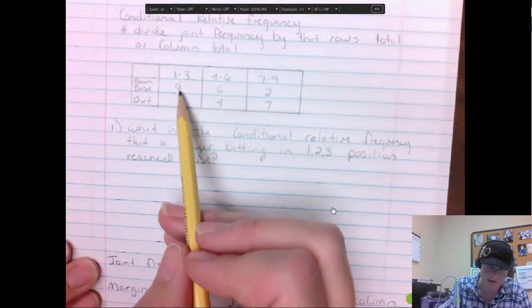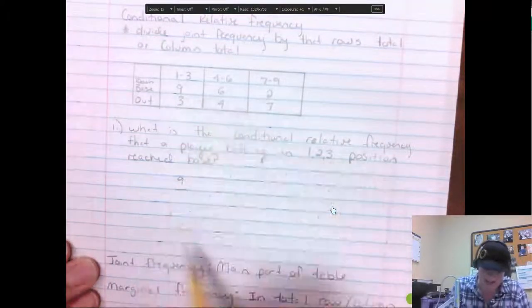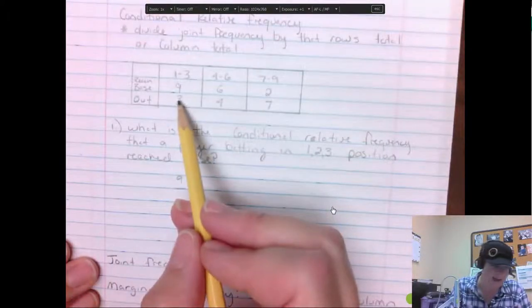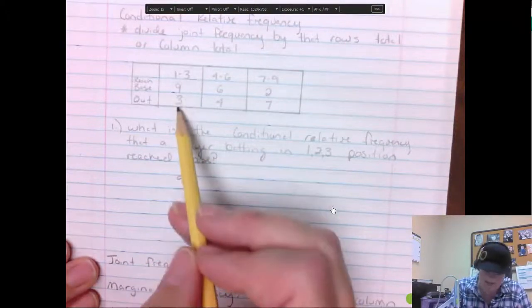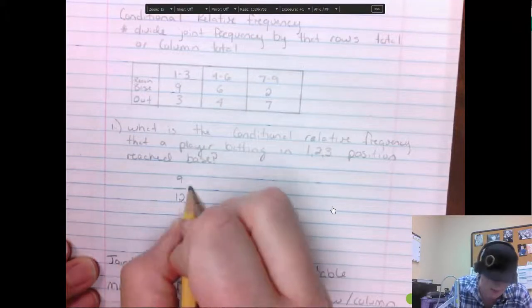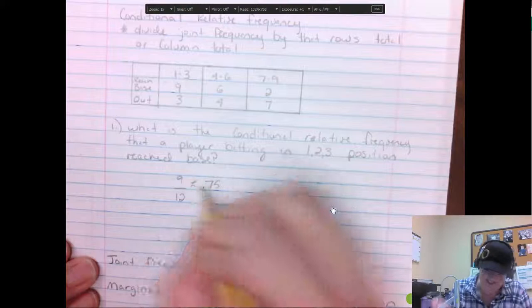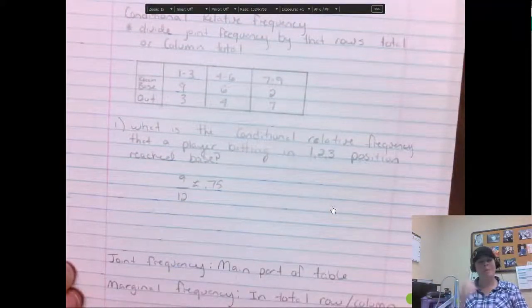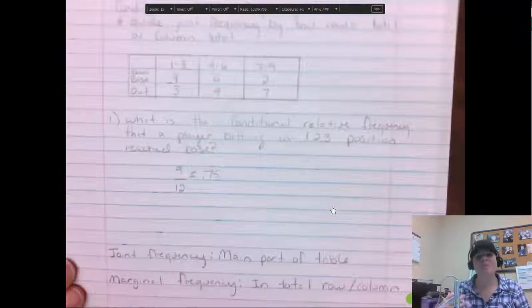We want to know that there is a 9 there that reached base, but how many total were there in that category? It was 9, 10, 11, 12. There's 12 in that one there. So I'd have 9 twelfths, which would be 0.75 as a decimal, or 75% reached base that were in that first, second, third position.